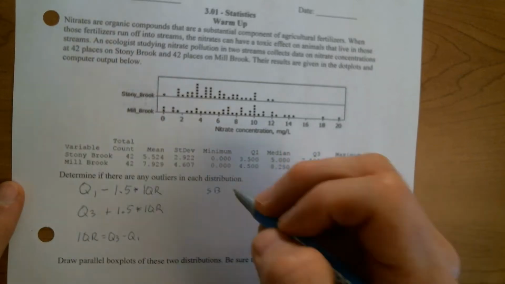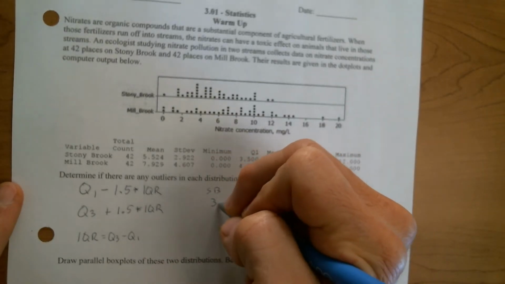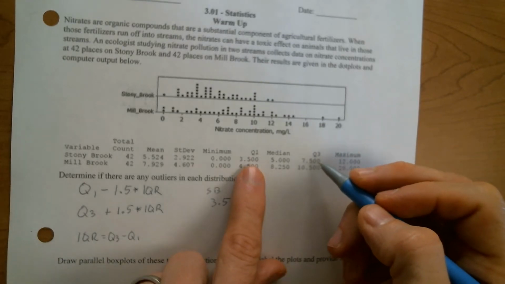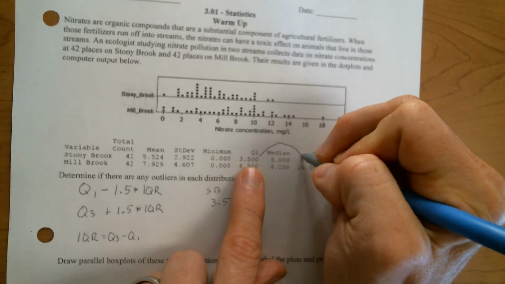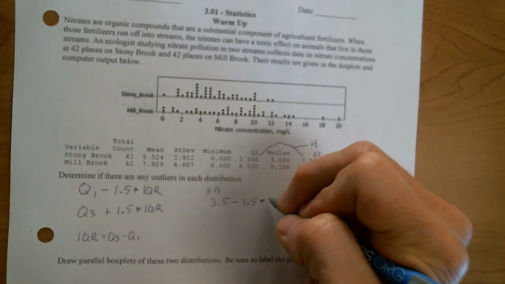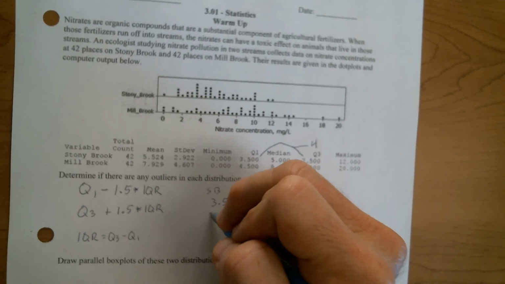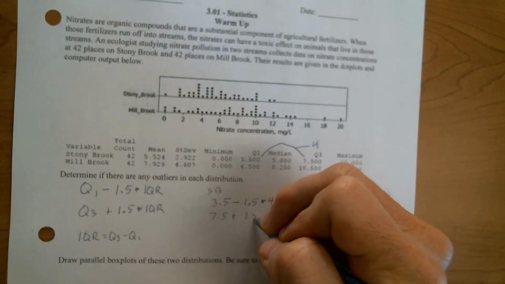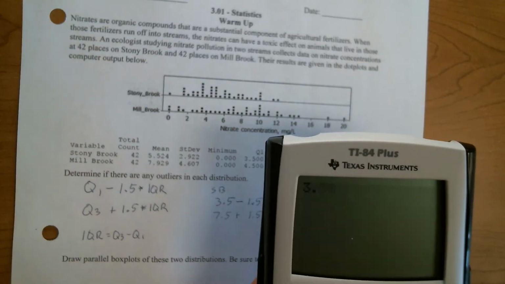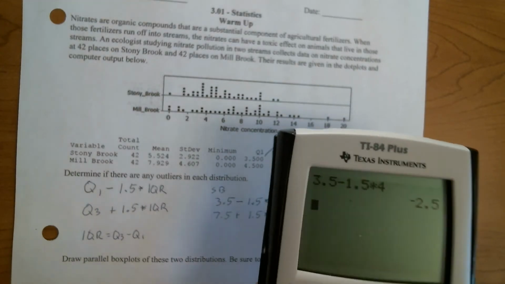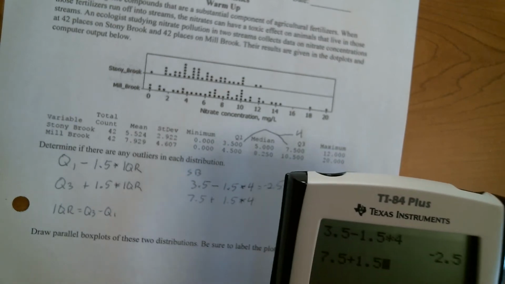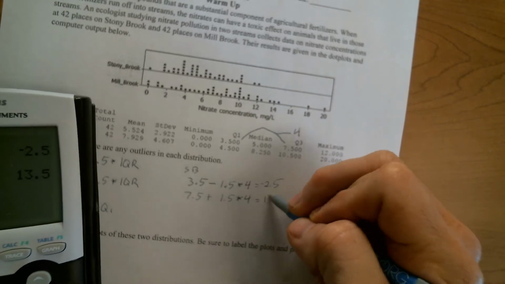Stony Brook's Q1 is 3.5. So it's going to be 3.5 minus 1.5 times the IQR. We've got to subtract these two. 7.5 minus 3.5 is going to be 4. So 1.5 times 4. And then it's going to be 7.5 plus 1.5 times 4. So 3.5 minus 1.5 times 4 is negative 2.5. 7.5 plus 1.5 times 4 is going to be 13.5.